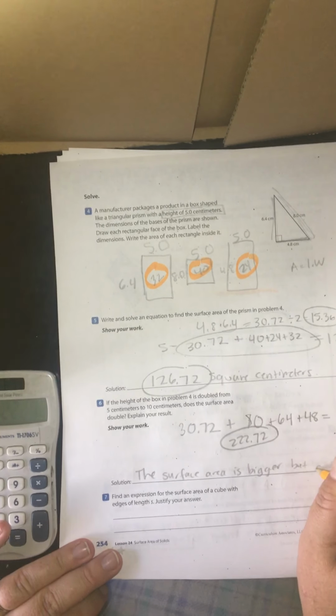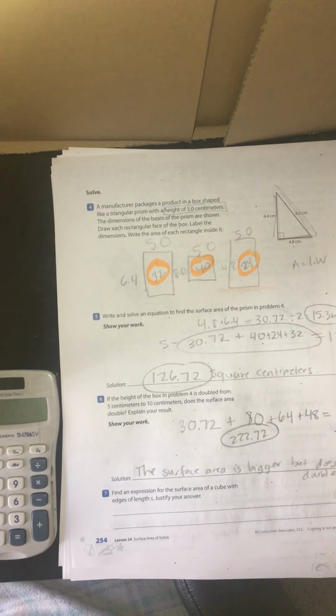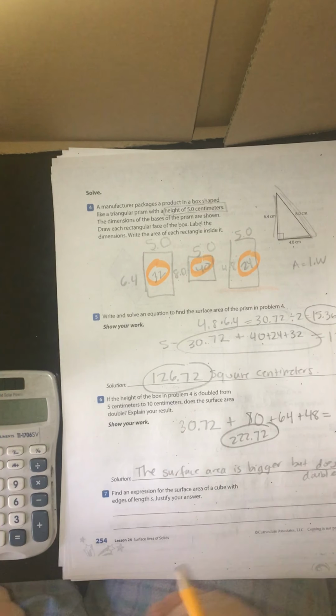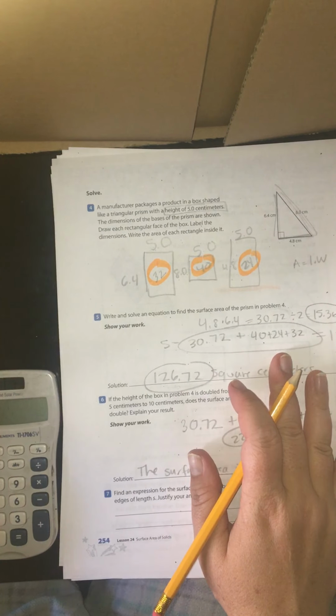but does not double. Find an expression for the surface area of a cube with the length S. What's great about cubes is that every single part of it is exactly the same.